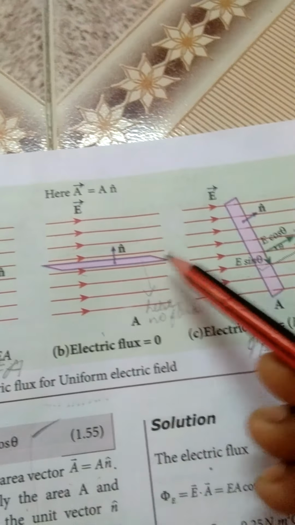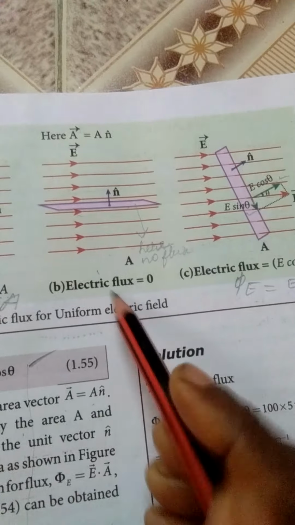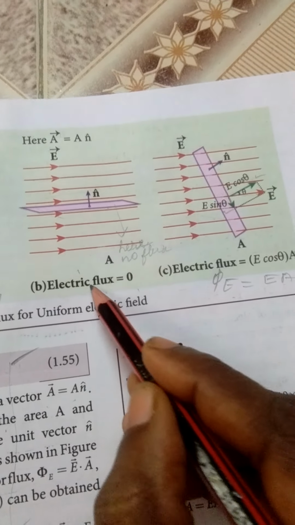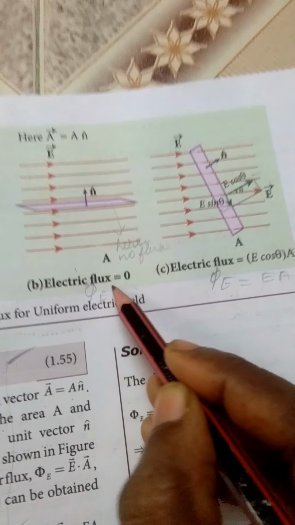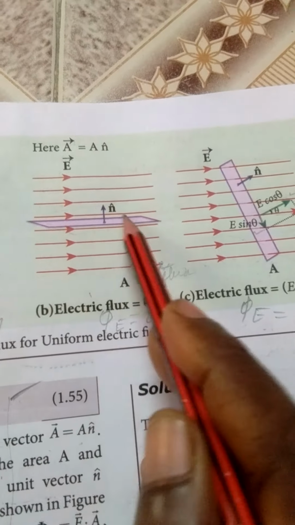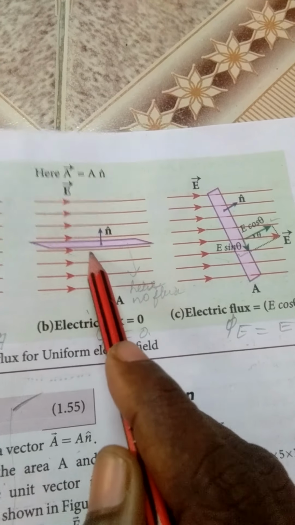No, it does not cross the plate. So that's why we say the electrical flux is 0. So phi E equal to 0. Here there is no electrical field through this area.